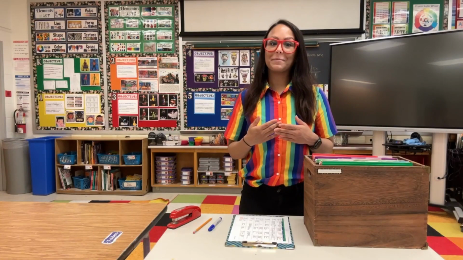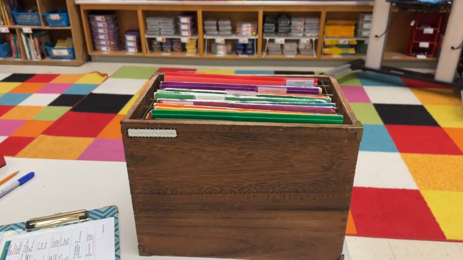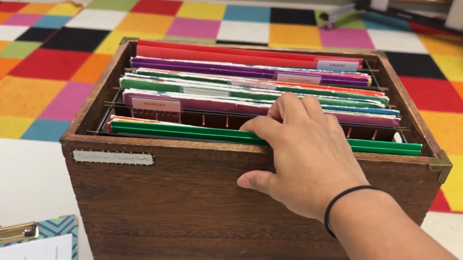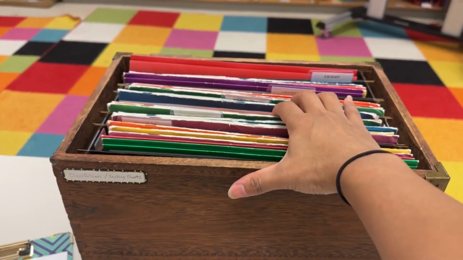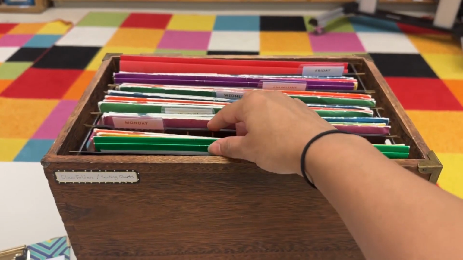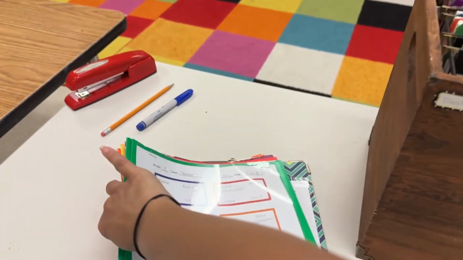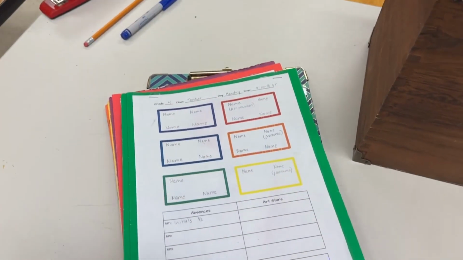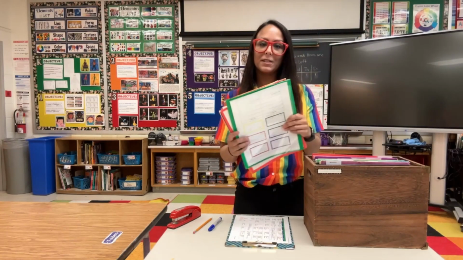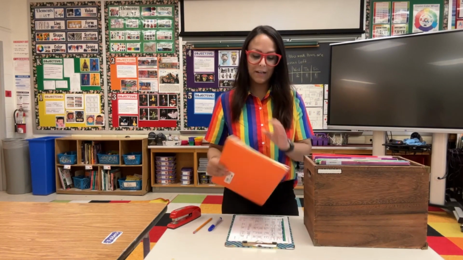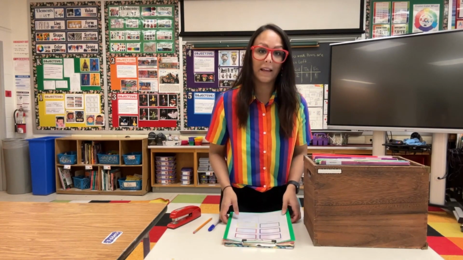This is how I organize my class folders. I have a folder for every single class that I teach, and I keep them all in this bin. In this bin, there's a file for every day of the week, Monday, Tuesday, Wednesday. So when I come in, for example, Monday morning, I'm going to take out all of my folders for all of my classes that I teach on Monday. They're already in order, and I just put them here on my clipboard.